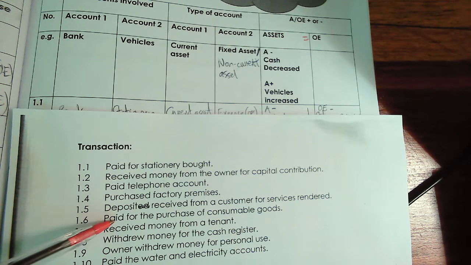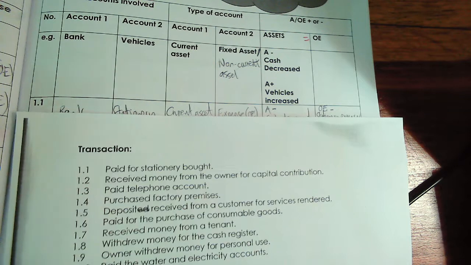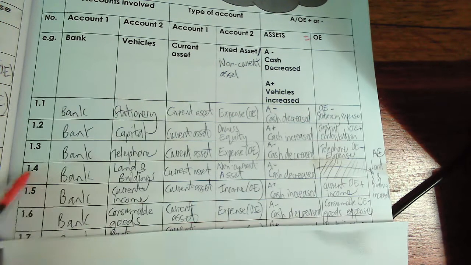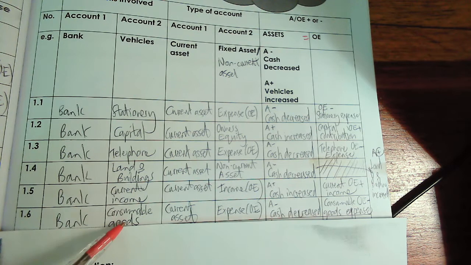Okay, so I'm paying again, so my money will decrease. Bank is the one account, so for 1.6, bank is the one account, and what did we buy? We bought consumable goods.